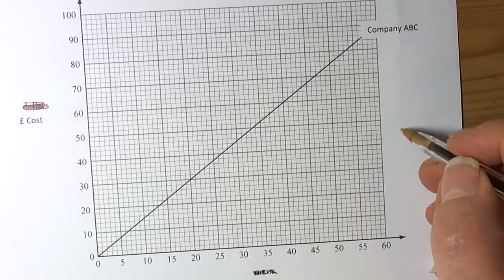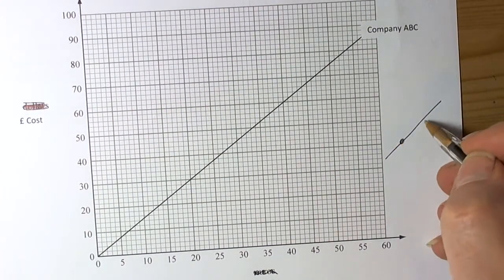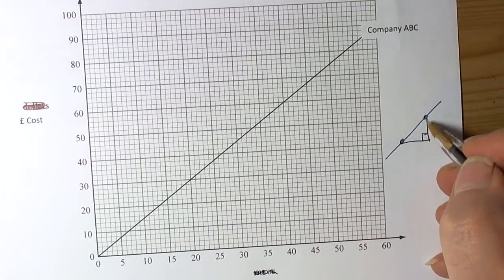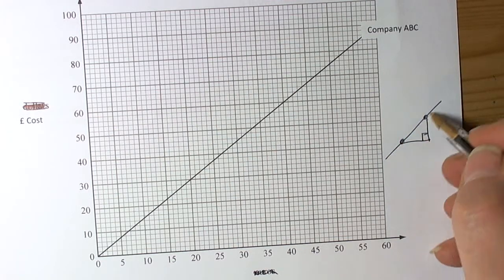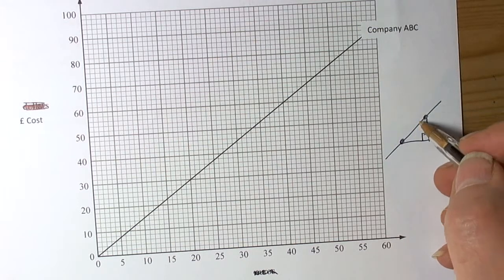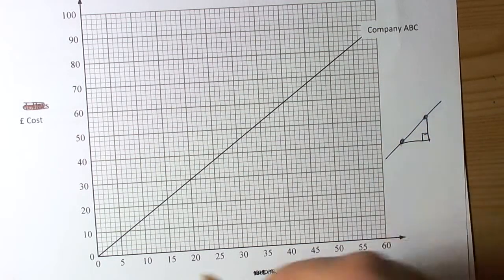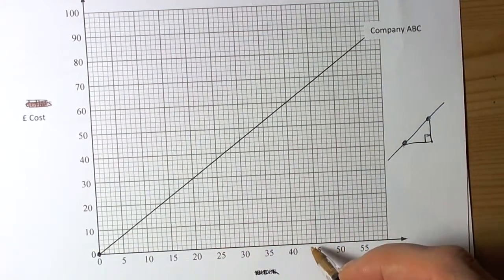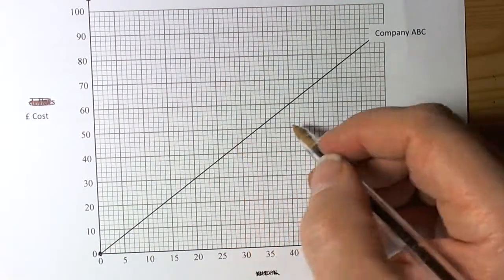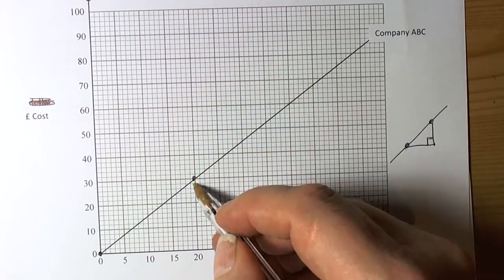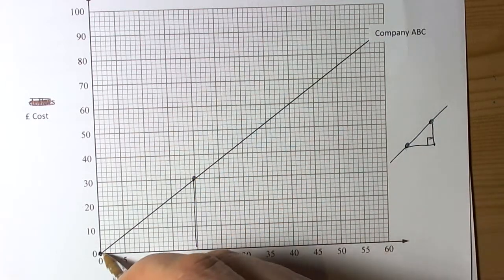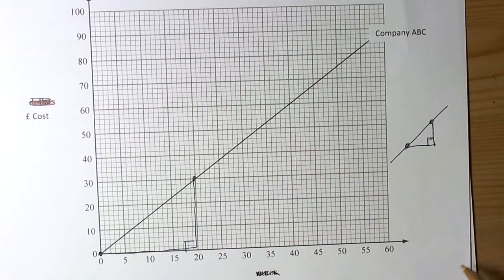So what we've got to remember about the gradient of a line is we choose two coordinates and we imagine a right angle triangle connecting those two coordinates. It doesn't matter which two coordinates we choose, because the gradient has to be the same anywhere along the line, but we tend to choose nice points on the graph. So for me, I'm going to choose 0, 0, and I'm going to choose this one here because I've got some nice whole numbers to work with. So there's my right angle triangle.